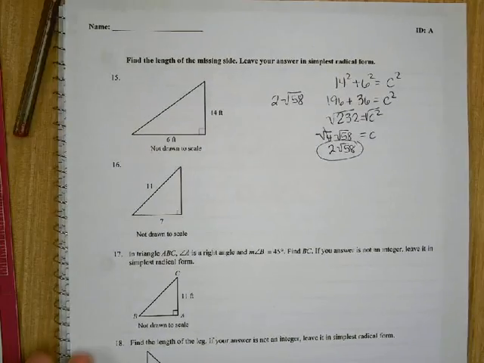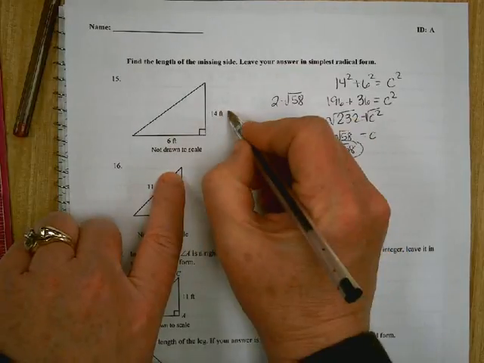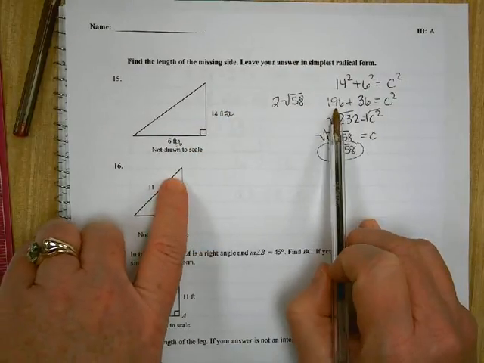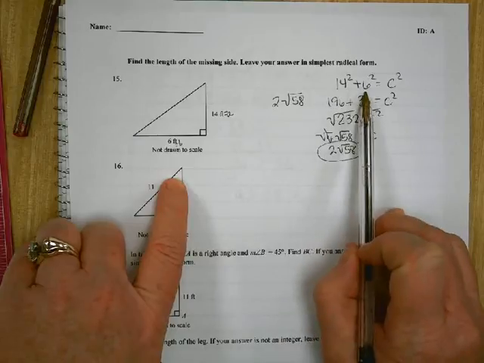15. Here's number 15. Find the length of the missing side. So you're looking for C. So you set up this and you let A be 14 and you let B be 6. You square 14 and get 196. Square 6 and get 36.